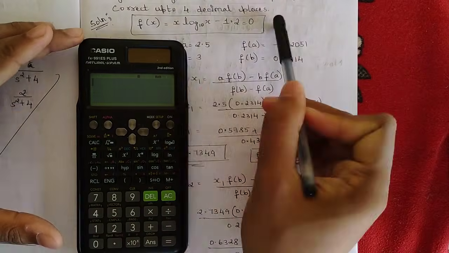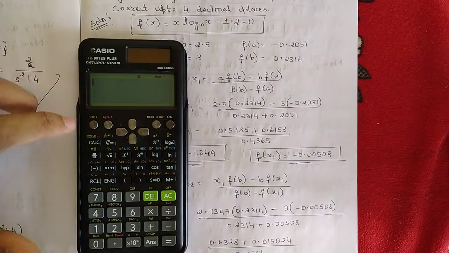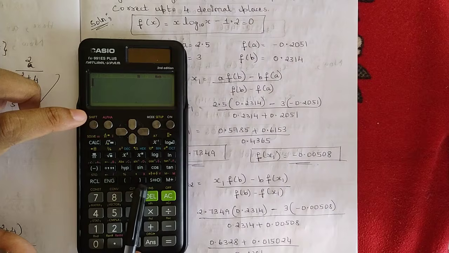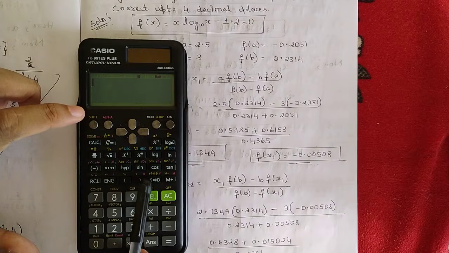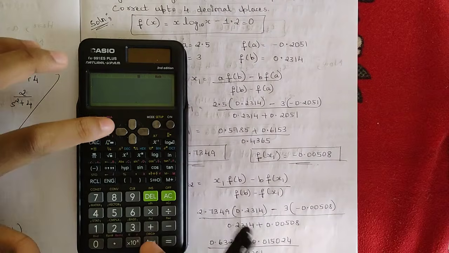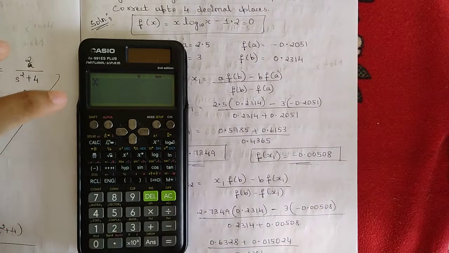Now how to write this equation? It's simple. You see the close bracket, and above that there is a sign in pink color, which they have mentioned as x, right? For that x you should press alpha and this key, so that x would appear here.